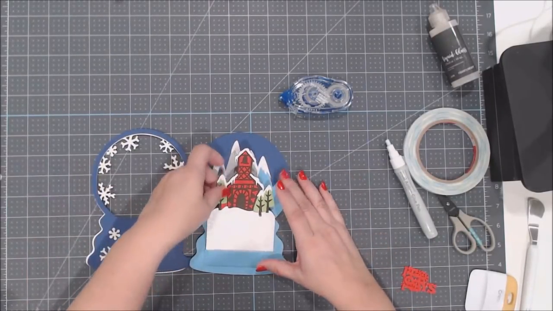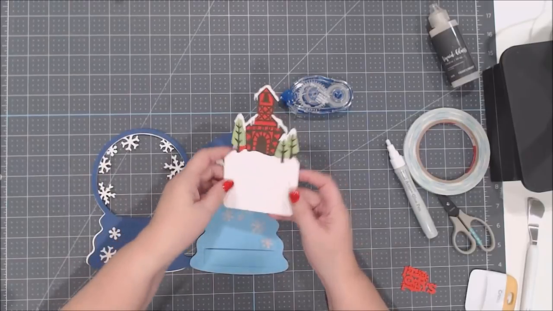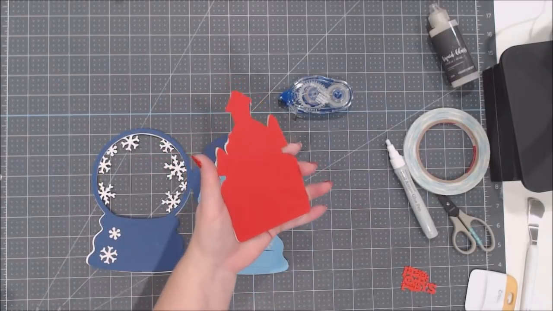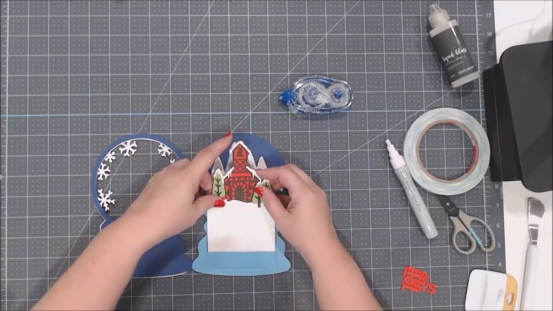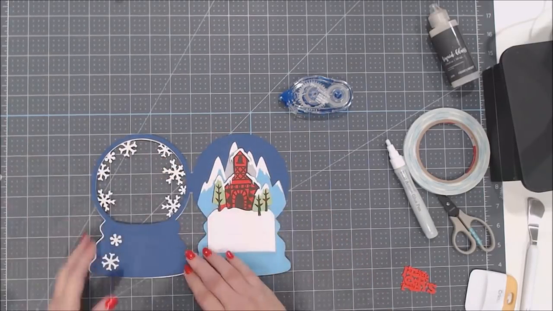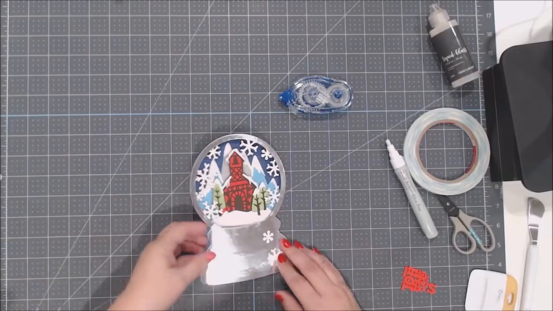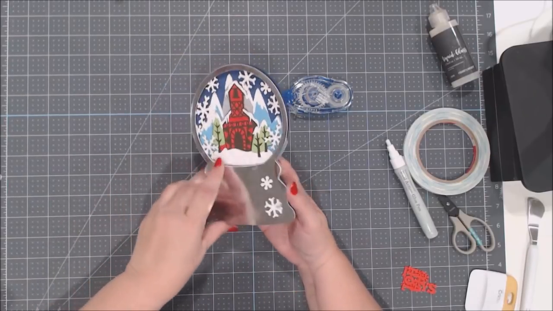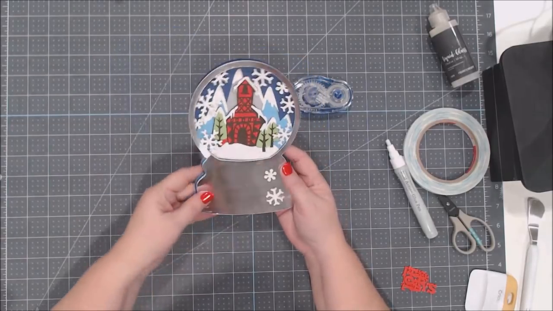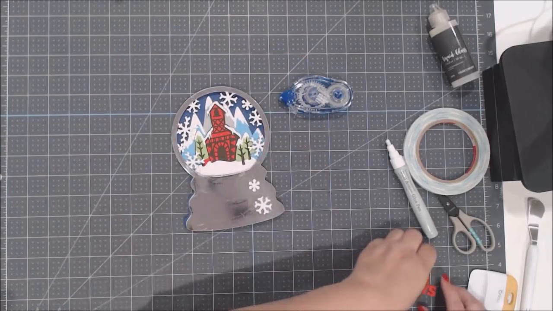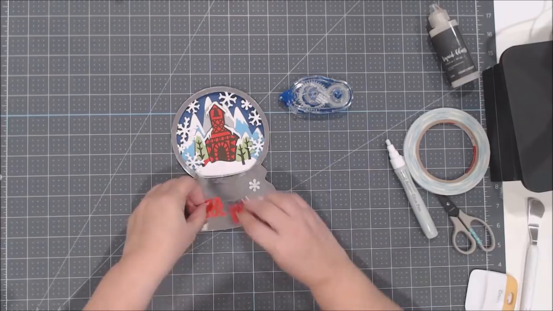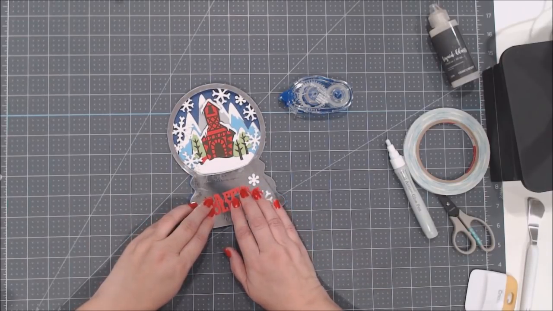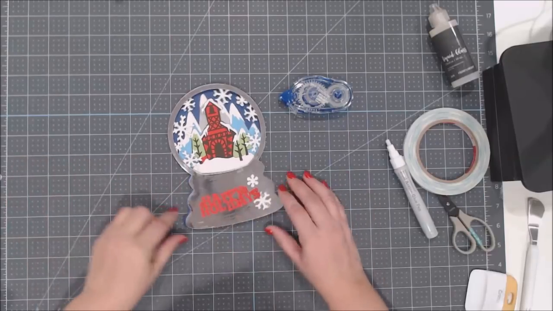Okay, so this could be an element that gets removed, and you put your sentiment and you sign it on the back of this piece, and then this is the little insert piece for your card here. And then we're going to fold this over, and then this card did not come with the sentiment on the front of the card, and I felt like it needed something. I was going to do the Happy Holidays across the front here. Okay, so you could put it here.